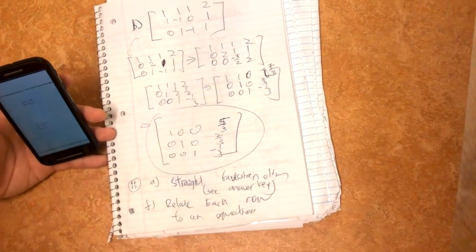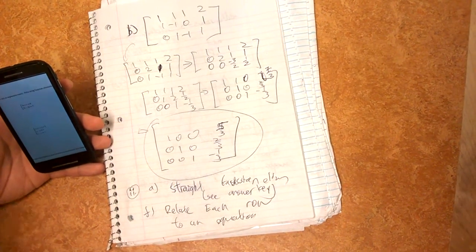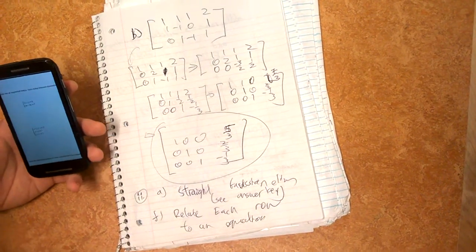So hopefully, this was basically the exact same method as in discussion 0.